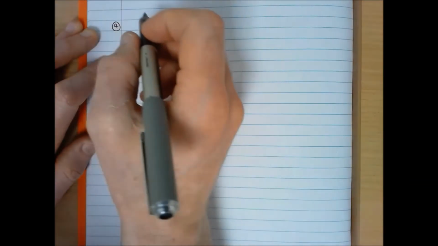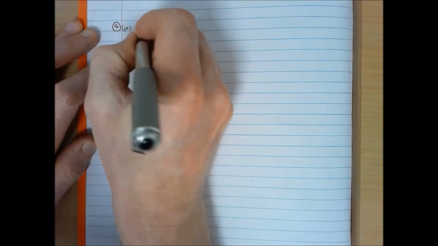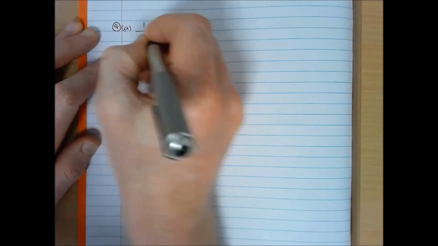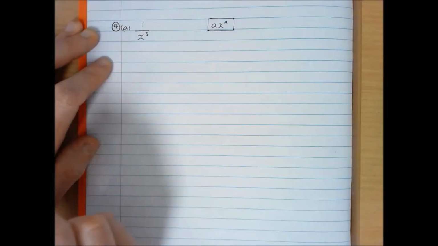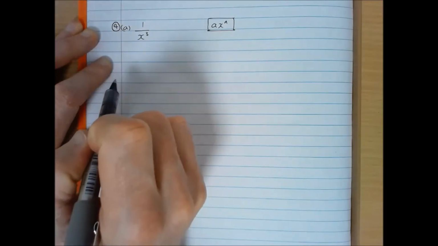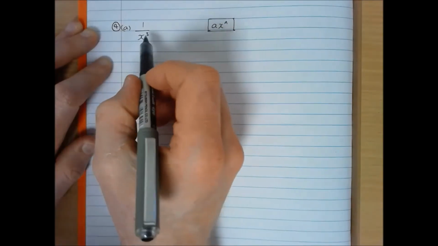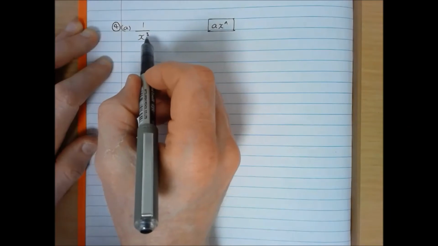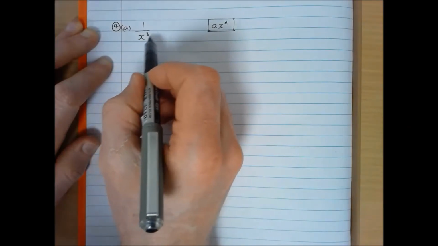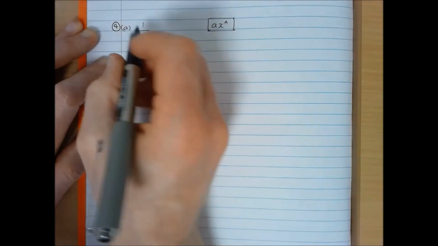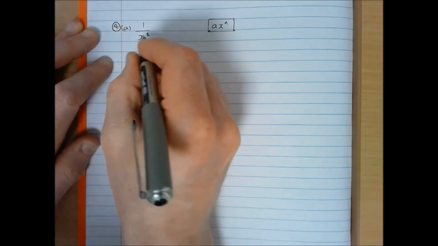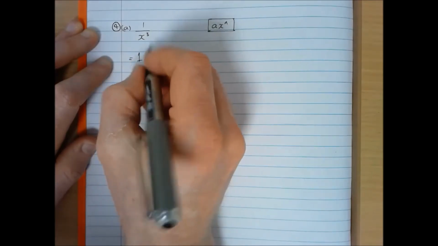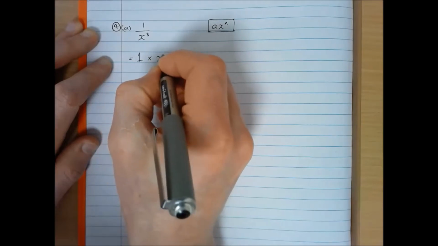Question 4 of the practice test, we need to write various expressions in the form ax to the n. The first one is 1 over x cubed. Now, if an expression is in the denominator and you want to effectively bring it up to the numerator, what happens is that the power turns to a negative. So in this case then we have the 1 in the numerator anyway, and instead of dividing by x cubed, we're now going to multiply by x to the minus 3.